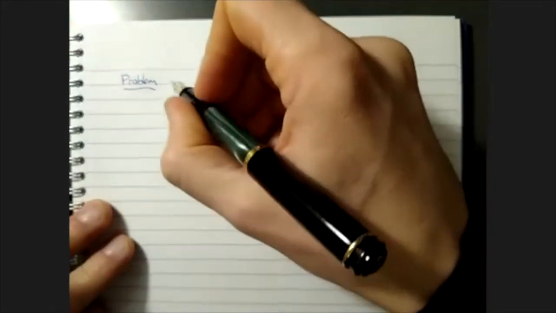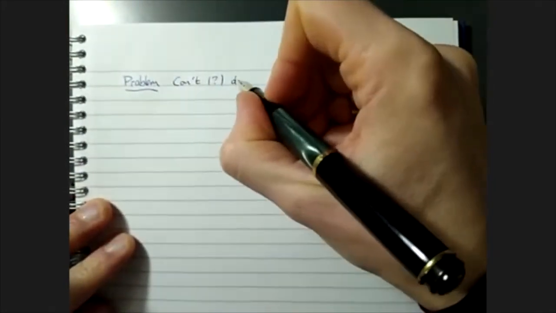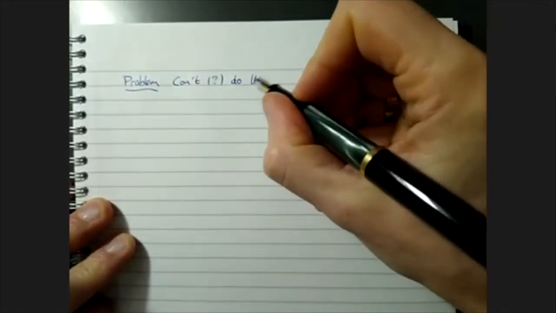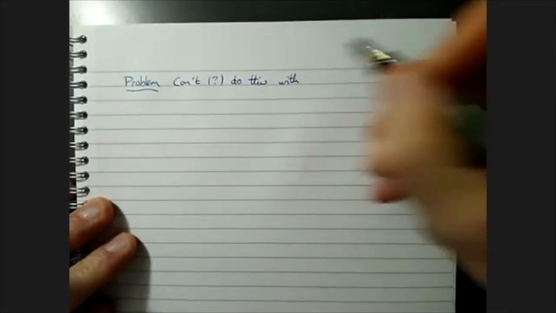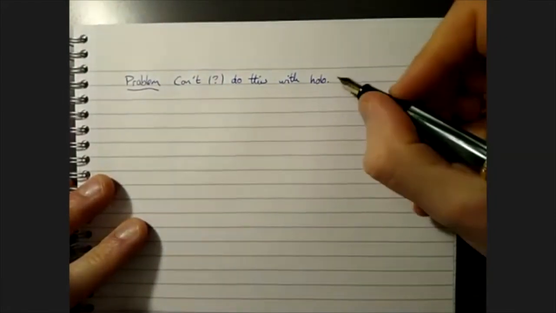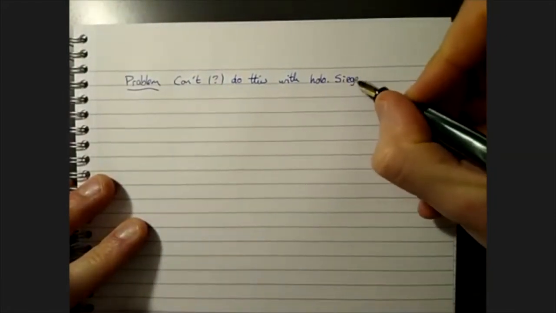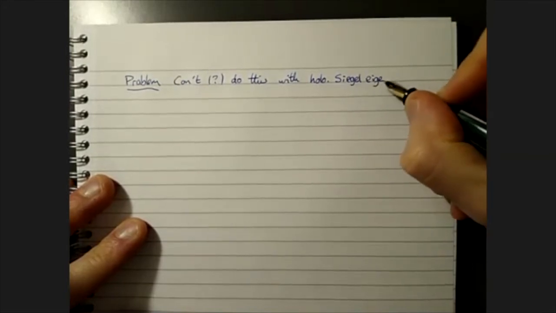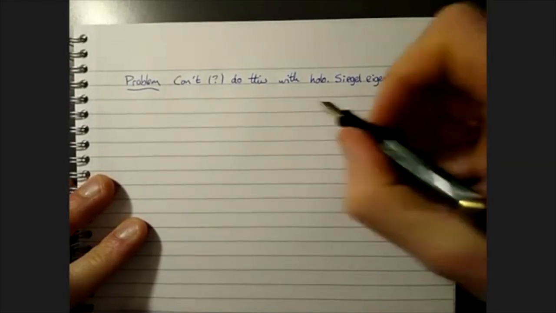And one reason this is difficult is that it seems to be hard to do this using the holomorphic Siegel form, the guy in H0, or its complex conjugate, which gives you something in H3.